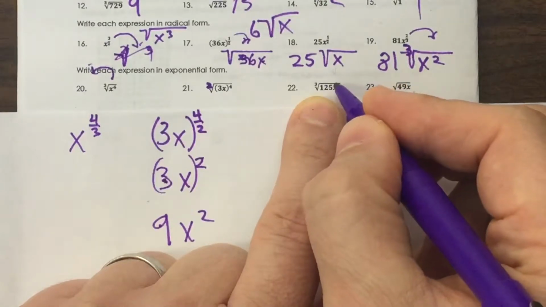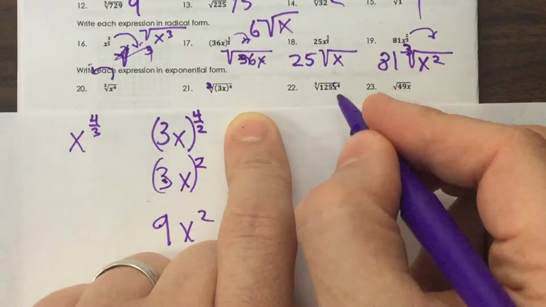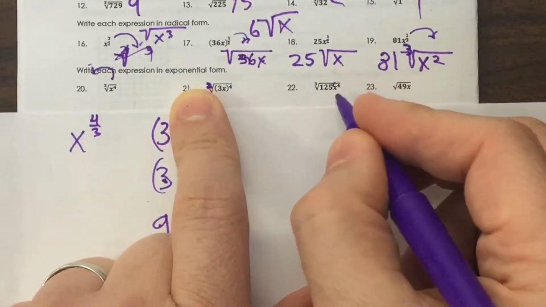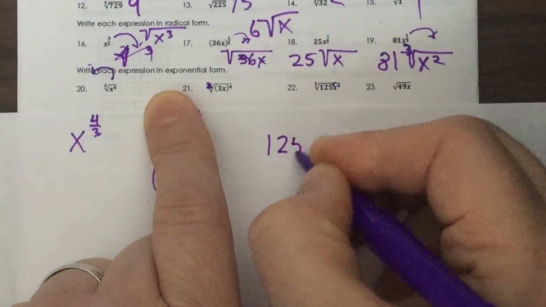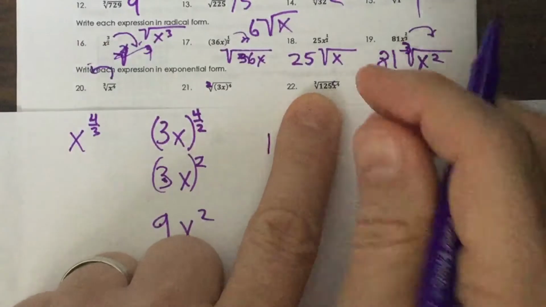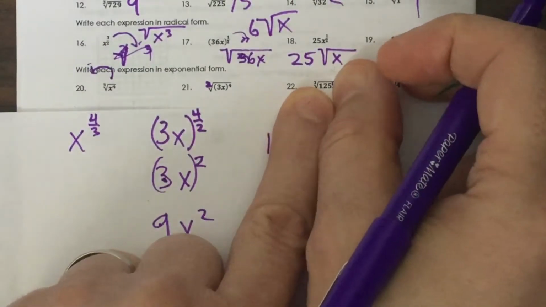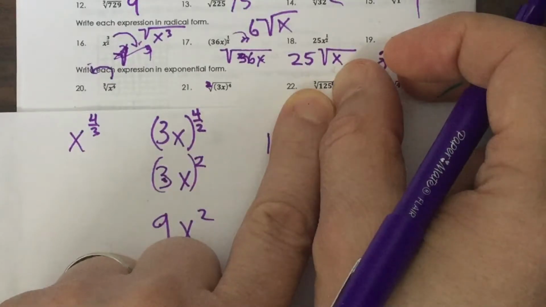The exponent on the 125 is a 1, the exponent on the x is a 4. So I have 125 to the 1/3 power, but we don't even have to do that, because if you think about it, that number we can put in the calculator. If I ignore the x to the 4th, this entire part can go in the calculator.